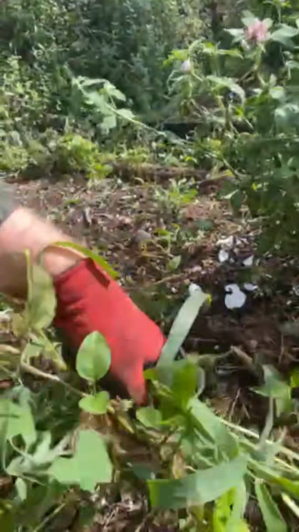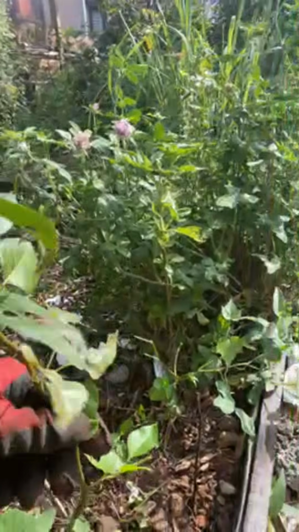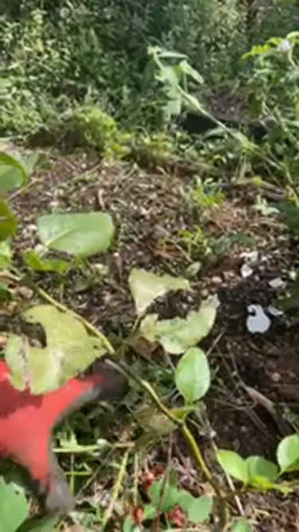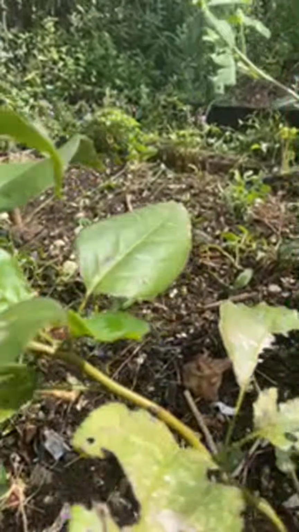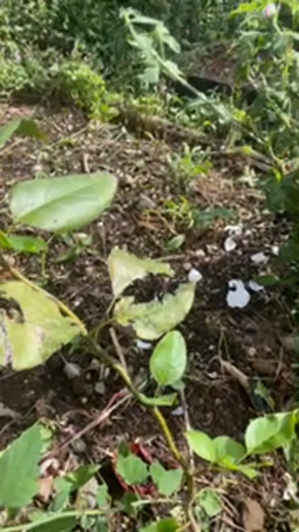That's how easy it is weeding. See, my system is just easy. Look, this is an apple tree right here. You see this apple tree? This is a brand new apple tree. I just stuck in the apple core, and now it's growing into an apple tree.